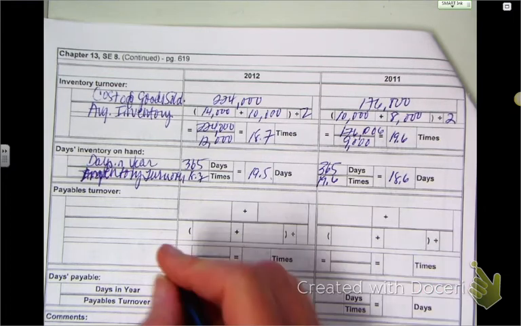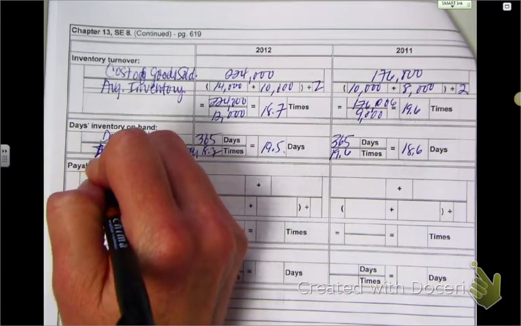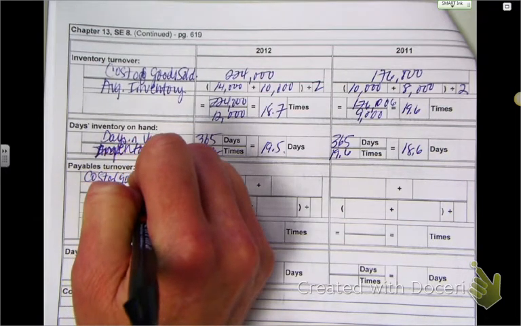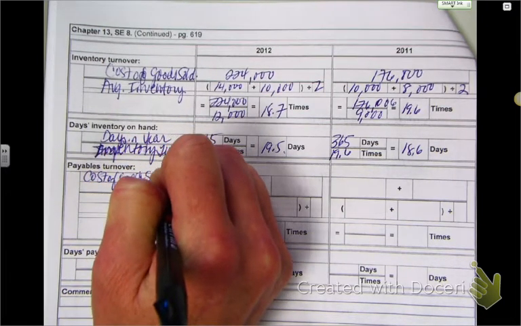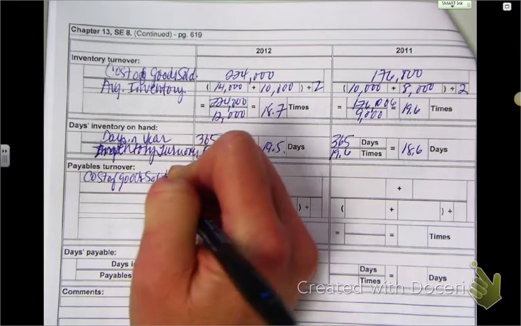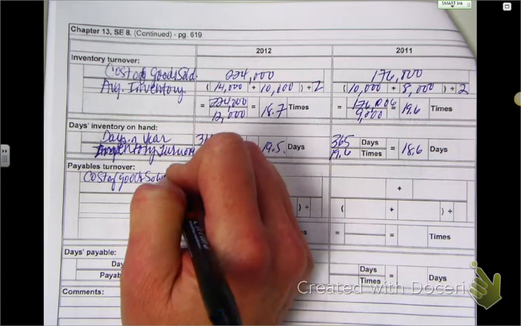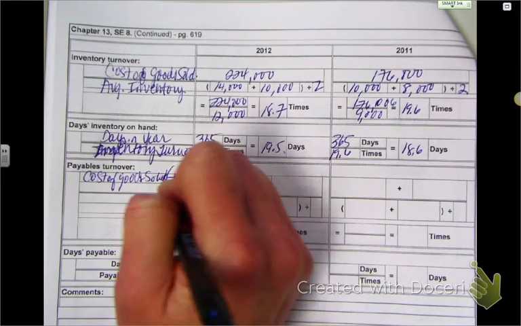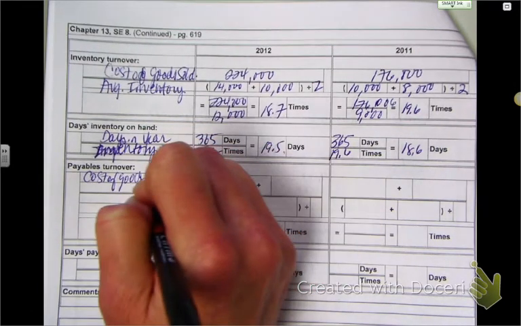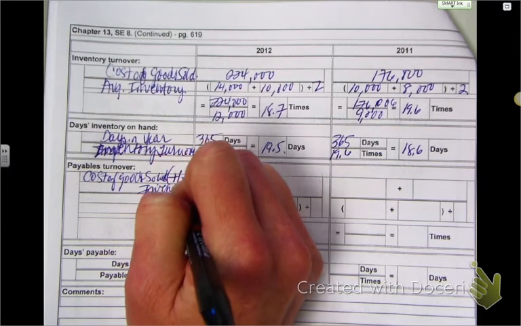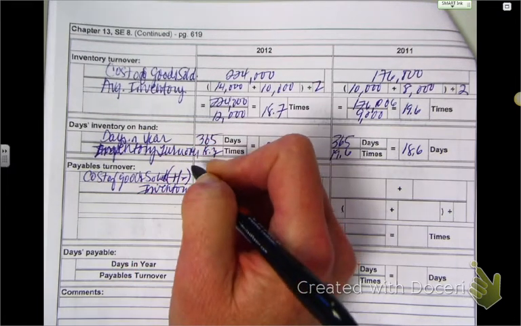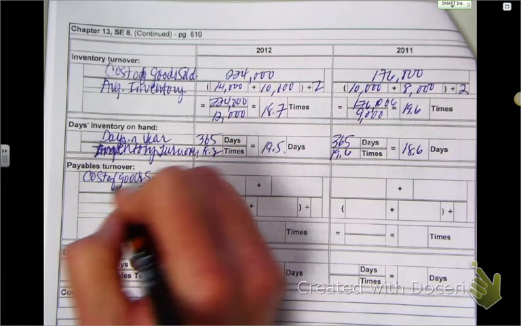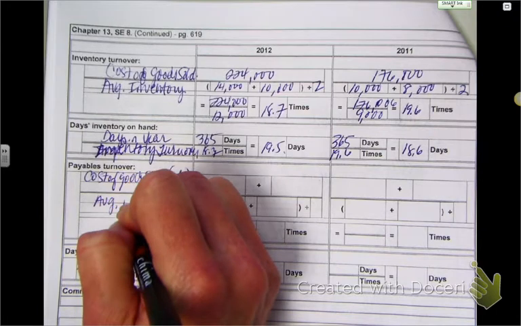Then let's look at our payables. Payables turnover, it's going to be the cost of goods sold plus or minus, depending on what took place, plus or minus the inventory change. And then that's going to be over the average accounts payable.